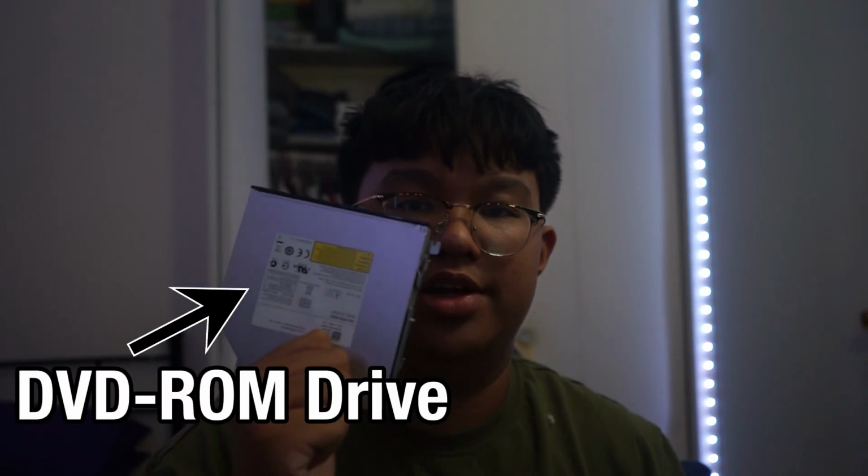And this is a DVD-ROM drive, also known as a CD drive. And this basically, you can put a CD into it, and the computer only reads the things from here, but it doesn't write anything new to the CD. Also, keep in mind that both of these types of memories are the primary memory within the system.